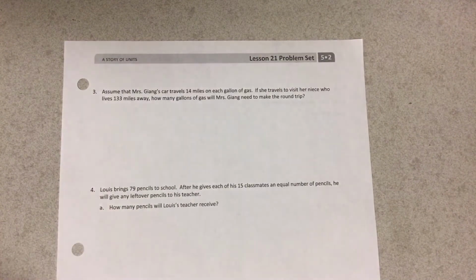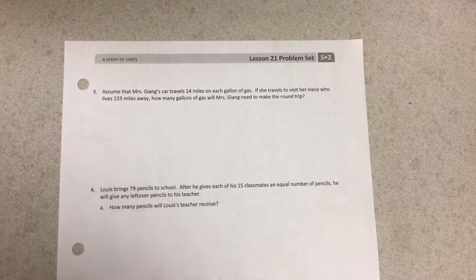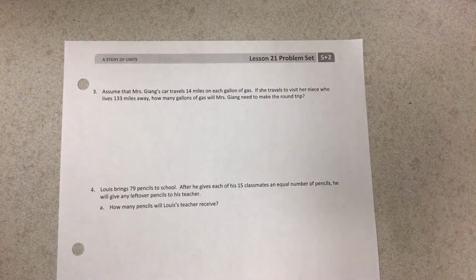All right, guys, so now we're going to go ahead and do some problems. And I'm going to tell you on number 3, you always have to be very careful when we're talking about trips. Because one thing you do need to remember is that if you are thinking about a trip, if it asks only one way, then you have your answer. You might not have to figure something else out. But when you are asked to find something round trip, you need to think about that.